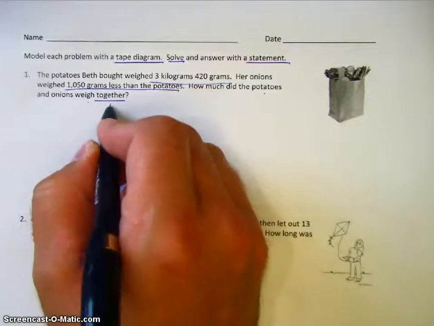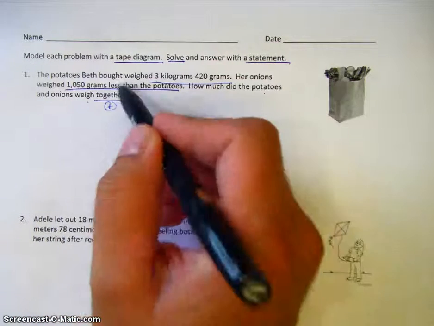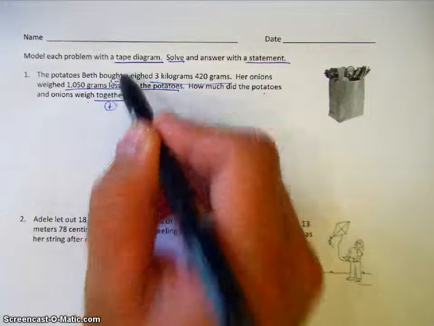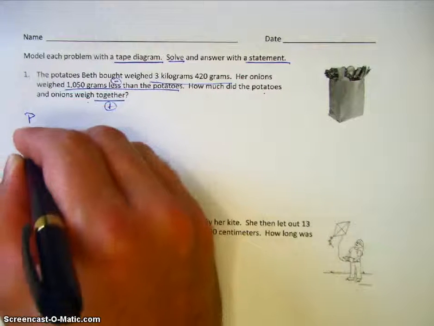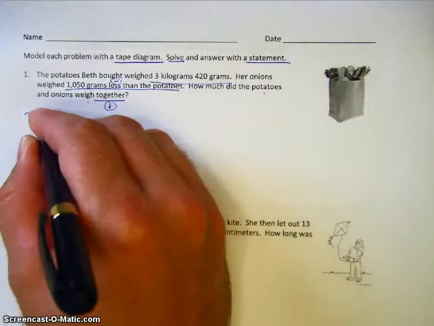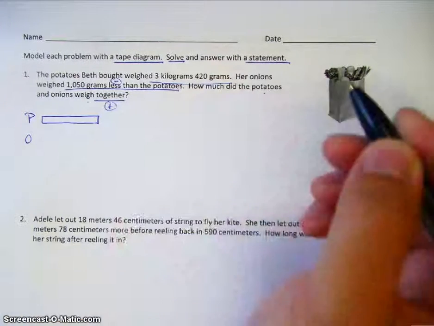Okay, so we see together, that means we're going to be adding. But we also over here see less, which means we're going to be subtracting. So this is a multi-step problem. So we have potatoes, and then we have the onions. So we have an exact measurement for the potatoes.